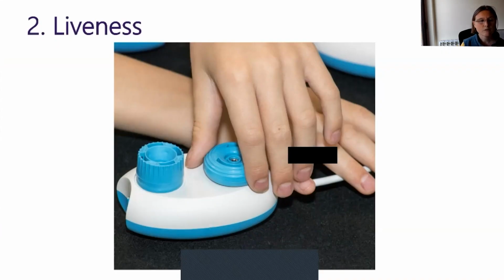Our second approach was around liveness. What liveness means is that as soon as you touch one of the pods, you get a response. You always know the state of the pod. It's always responding to you, so that from the minute you start programming, you get a sense of what you've done.